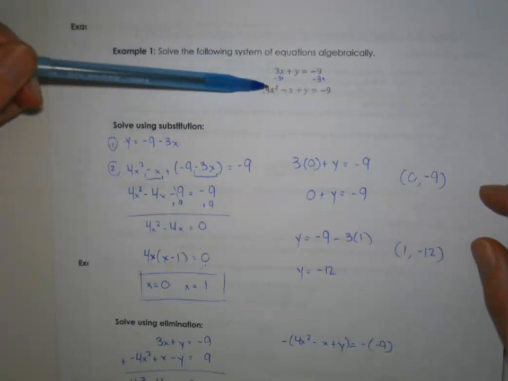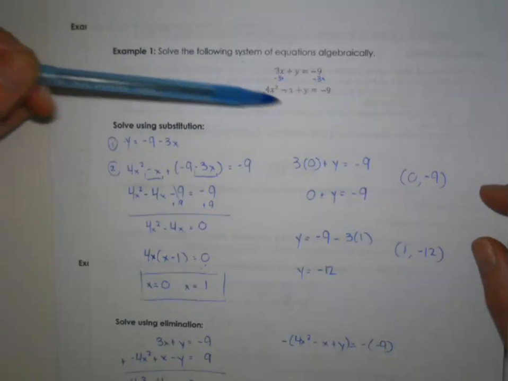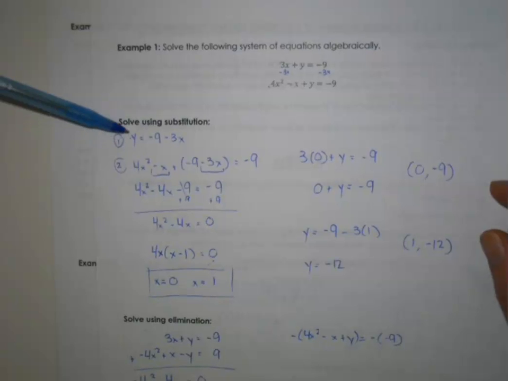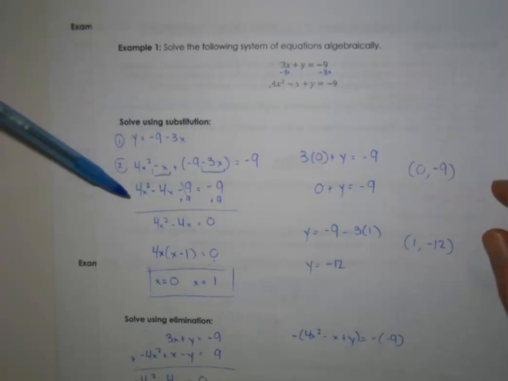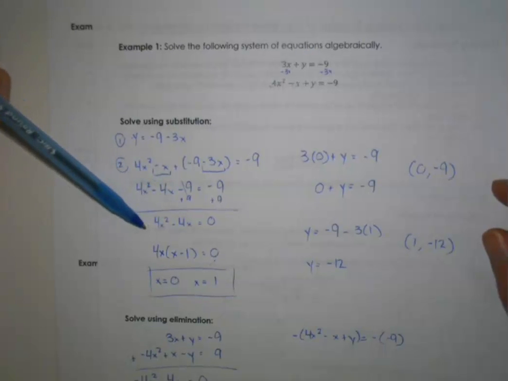Whenever you have a quadratic one, because you're going to have one equation that has two versions of the x variable, you always want to find a substitute for y, because what you want to be left with in the end is your quadratic that you can factor down further.